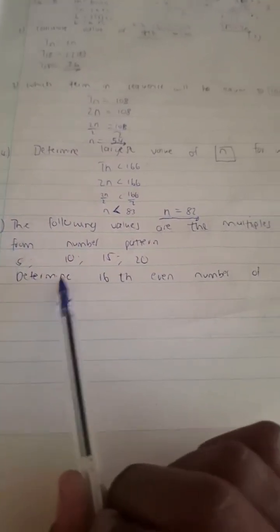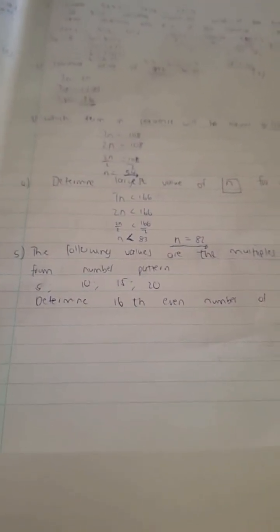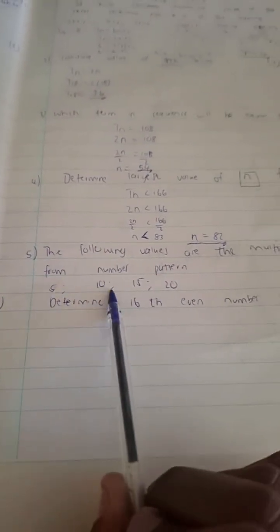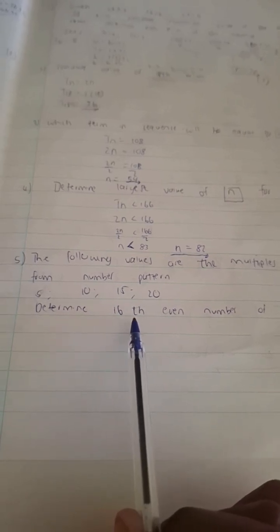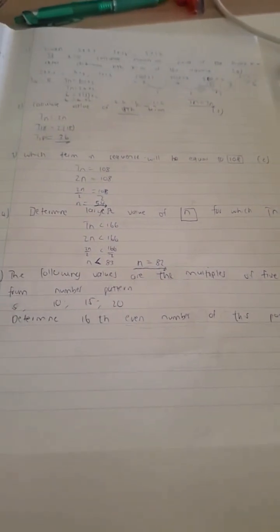The question is, determine the 16th even number of this pattern.